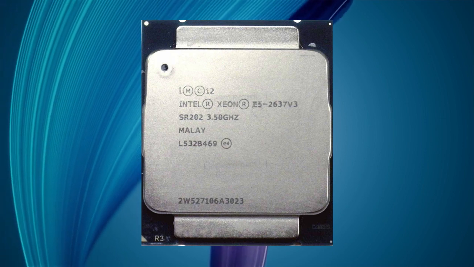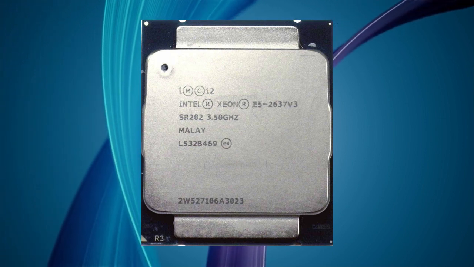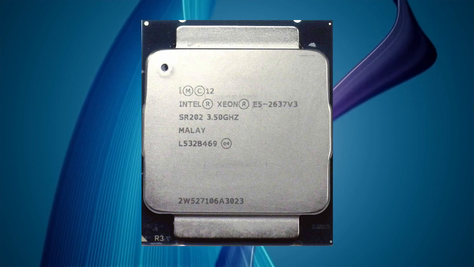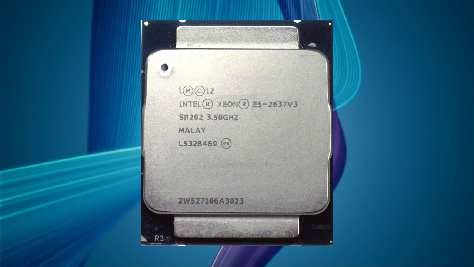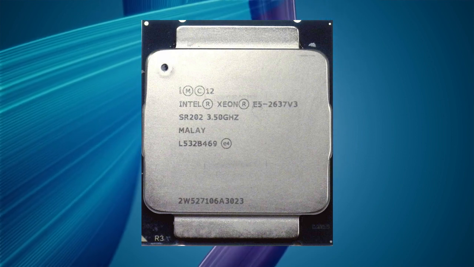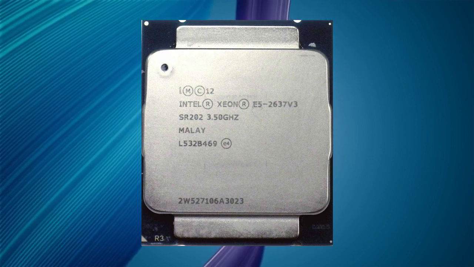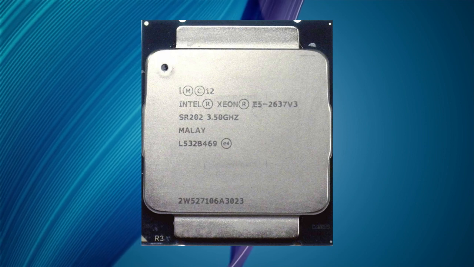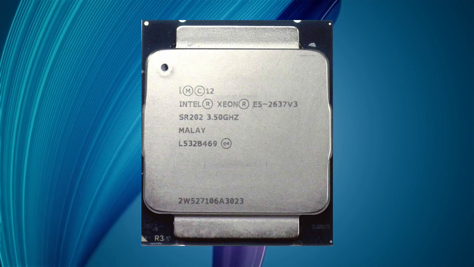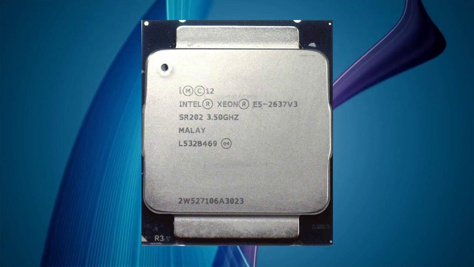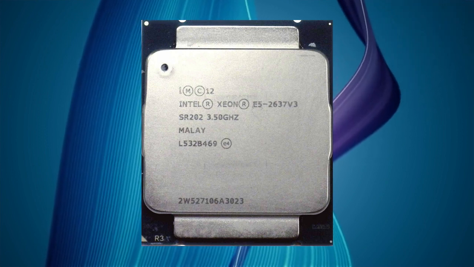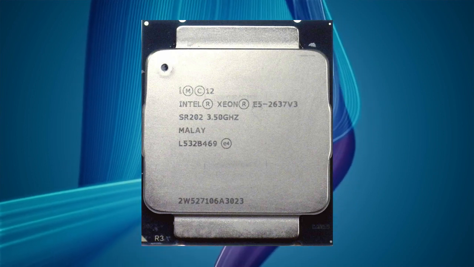Overall, the Xeon E5-2637 v3 is a powerful and versatile CPU that is well suited for a wide range of applications. Its high performance, support for DDR4 memory, and advanced features make it an excellent choice for server and workstation environments that require a lot of processing power. Its relatively low power consumption and compatibility with a wide range of hardware make it a great choice for building high-performance systems that are also energy efficient.